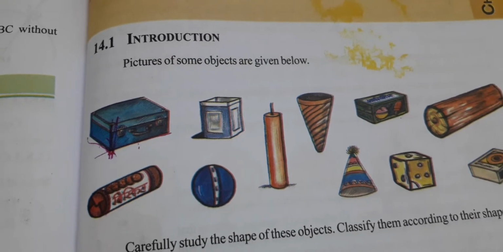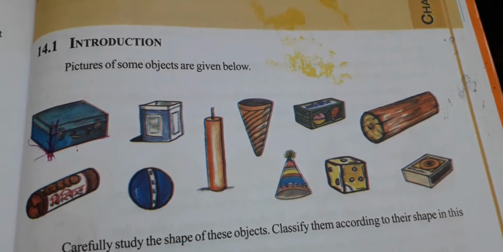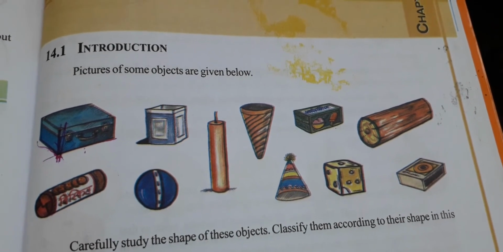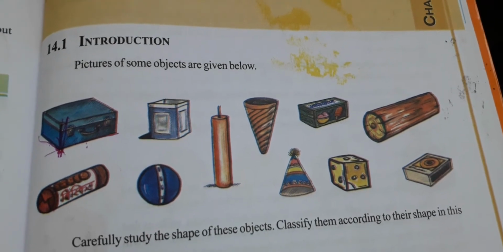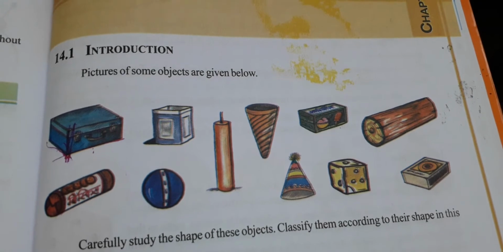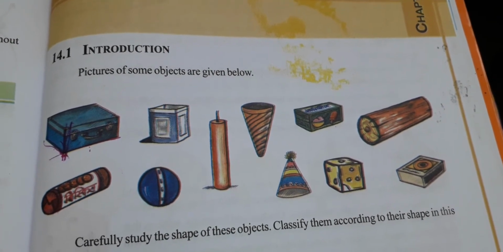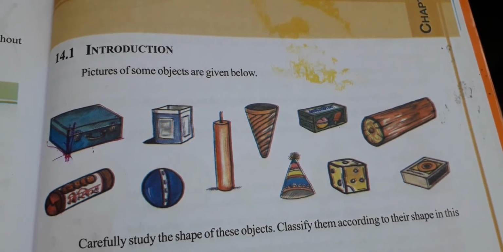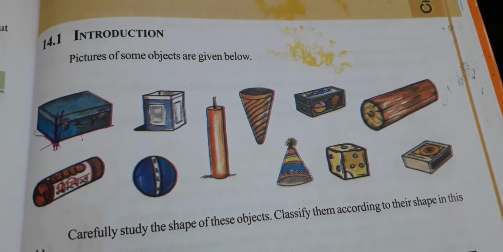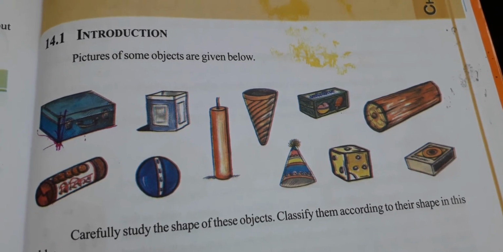So all the objects are three dimensional. Can you see, children? Whichever you can touch, whichever you can feel, whichever you can see, whichever you are using, all are three dimensional. There is no object in this world which is two dimensional, but of course every object has some two dimensional faces.